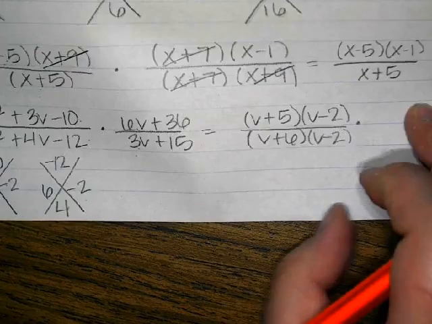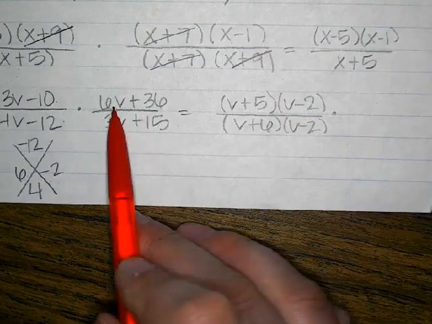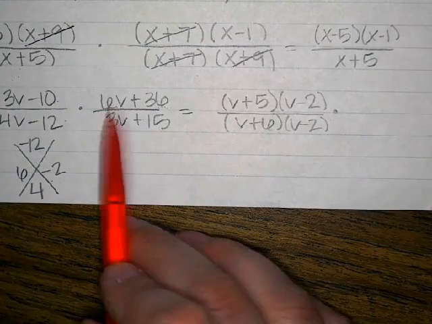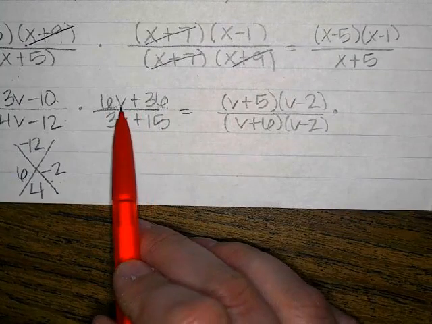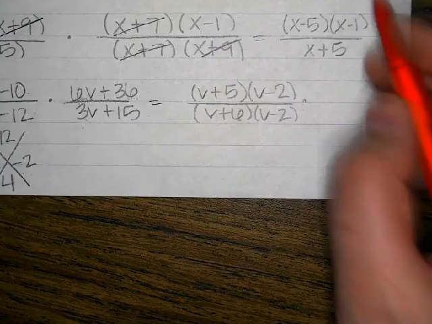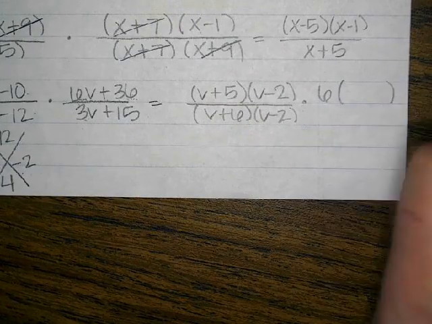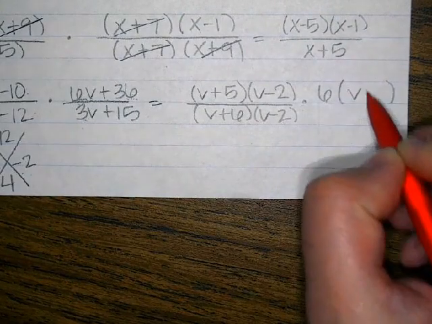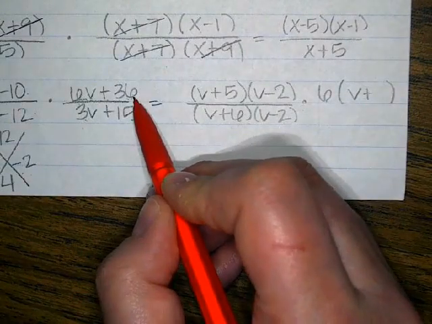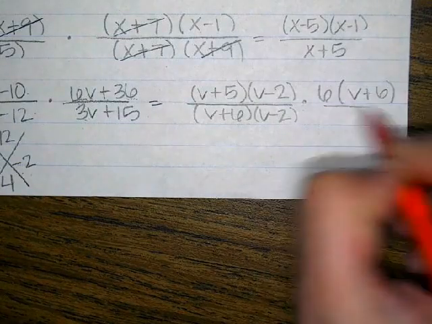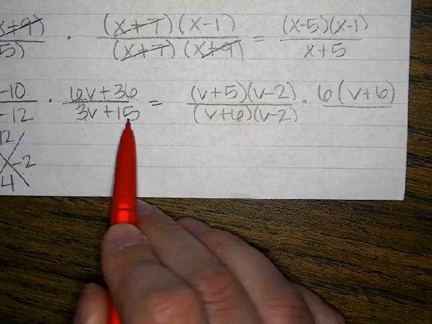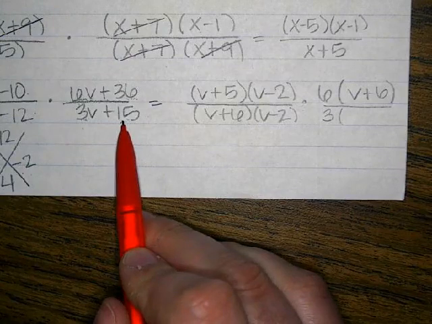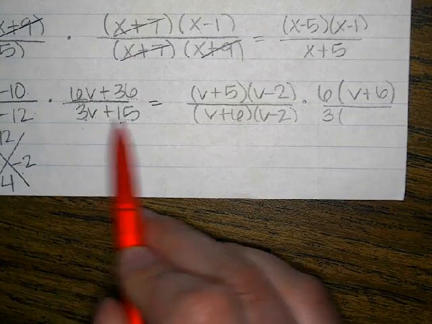Okay. Any idea what the GCF is right here? 6. So 2 is a common factor, it's just not the biggest one. So 6 is the greatest common factor. And what's left over when you take out 6? V and 36 divided by 6? 6. And what's the GCF down here? 3. And then what's left over? V and 5. Okay.